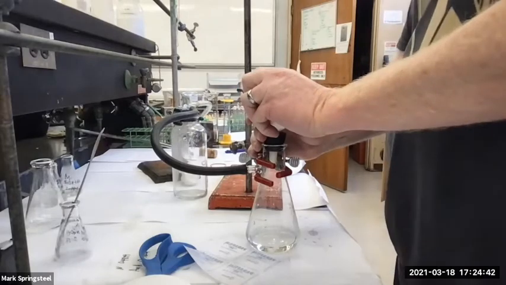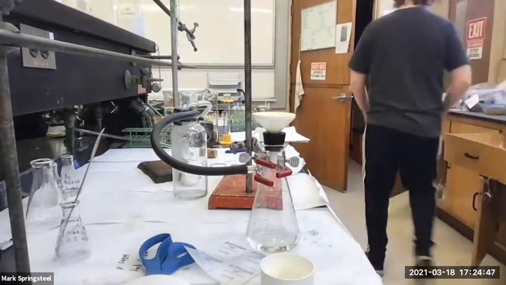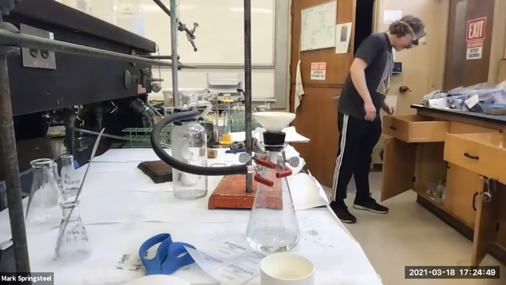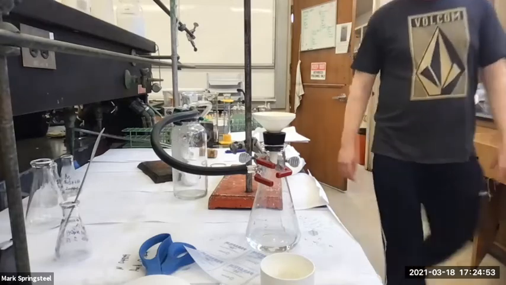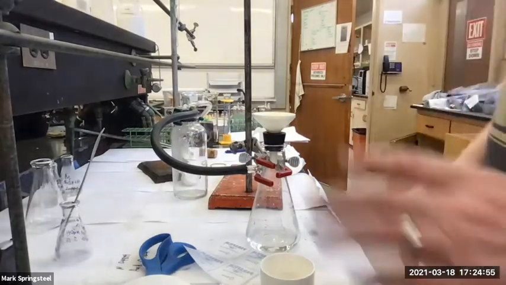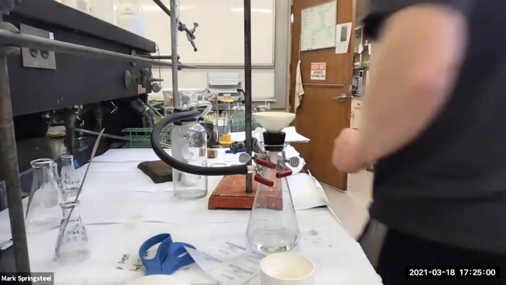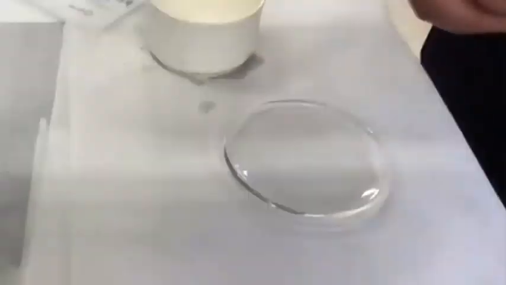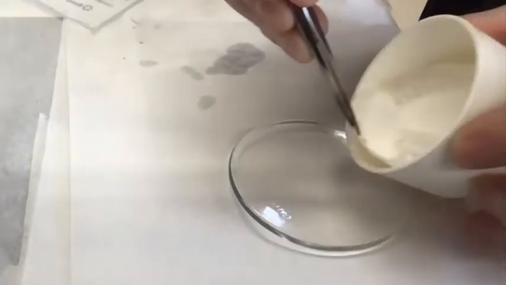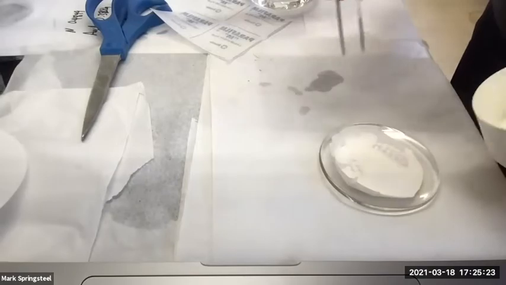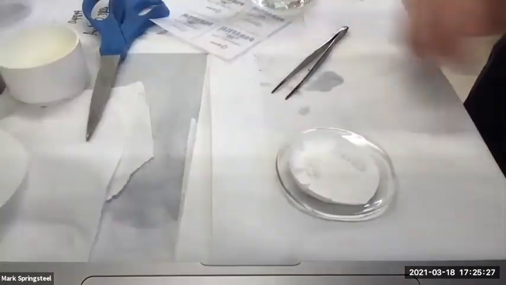Okay, so to help this dry a little faster, I'm going to grab a watch glass and put it on there. I don't have to weigh this watch glass because I'm not to the point where I'm weighing yet. And I need some tweezers. I have some over here. And I'm just going to carefully take this filter paper out like so. Now it'll dry faster than when it was inside of this.